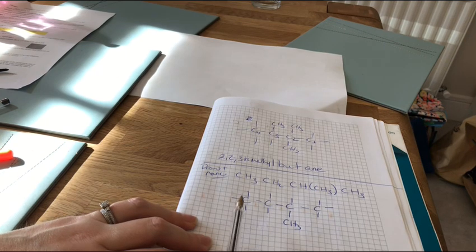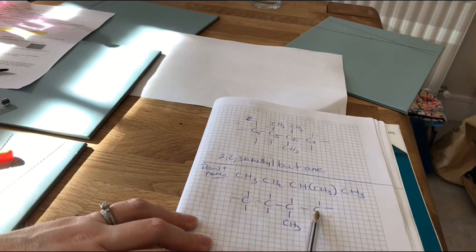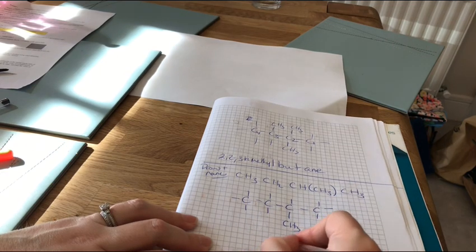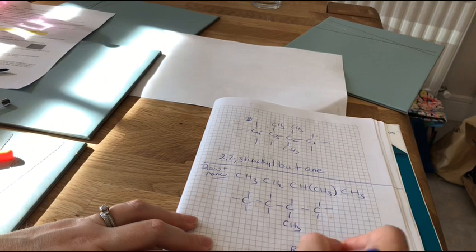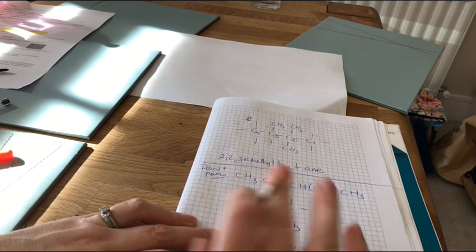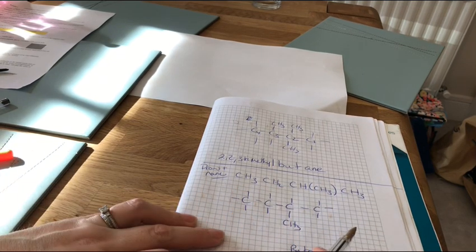Okay. So I'm trying to name this now. So again, I'm going to count 1, 2, 3, 4. So that's but-ANE. How do I know it's ANE? They're all single bonds, and it's the only one you know at the moment, so you're safe to go with ANE for all of them.